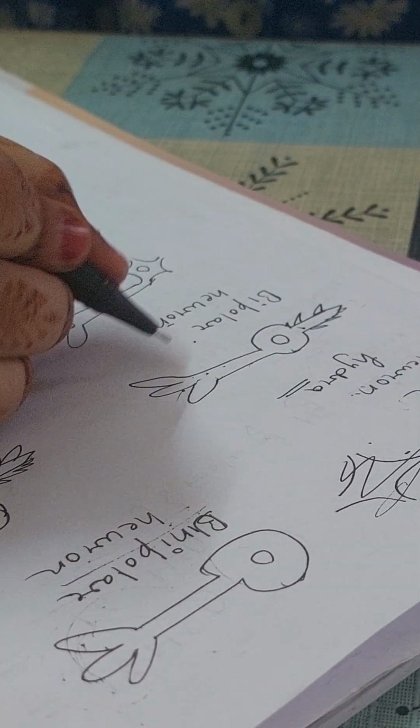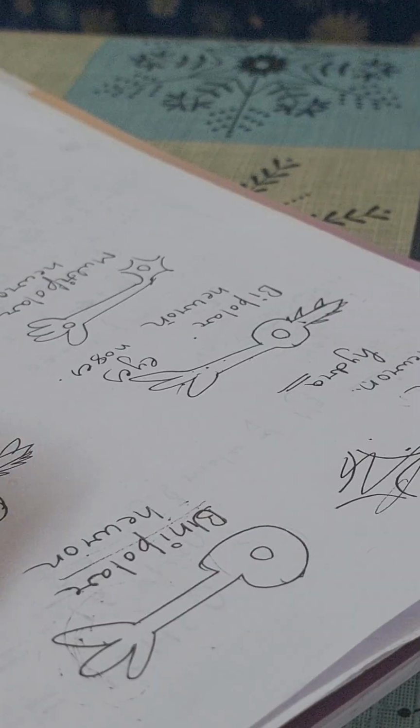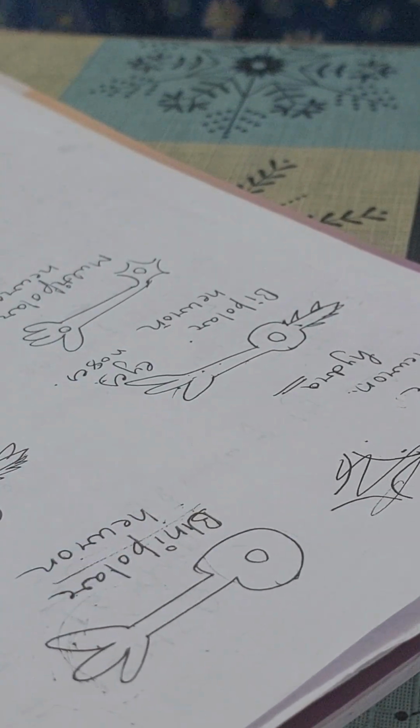This is present in the retina of the eyes and in the nose.